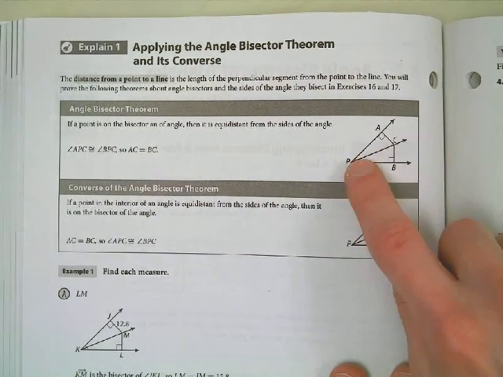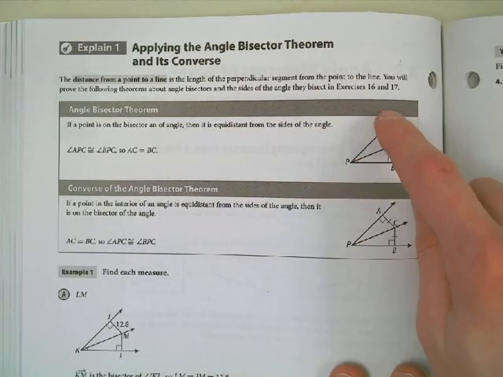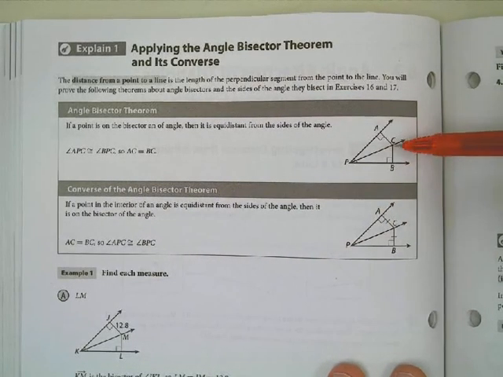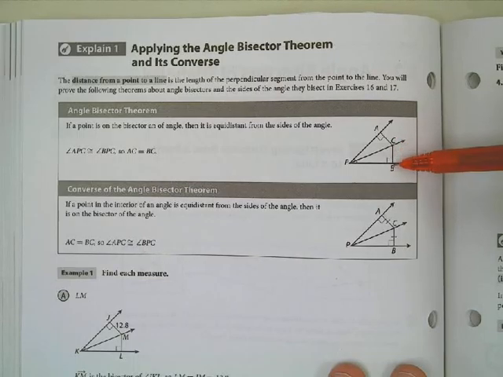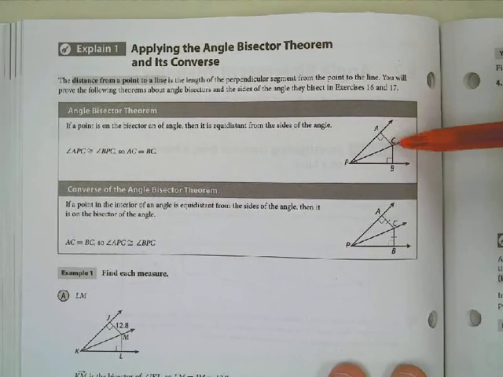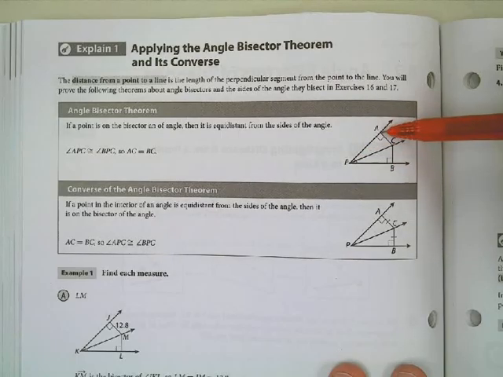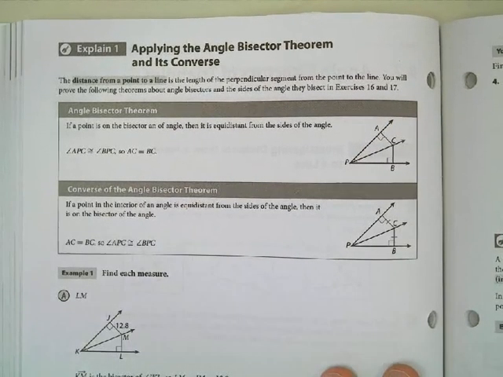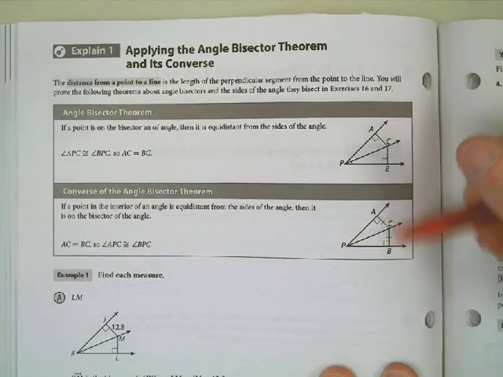Okay, these two distances here, from C to one side, we call that point B, and from C to this side, point A, these two distances should be the same, because C is on the angle bisector, so it is equidistant to the two sides of the angle. Likewise, if a point is equidistant to two sides of an angle, then it's on the angle bisector. So this is really easy to apply here.